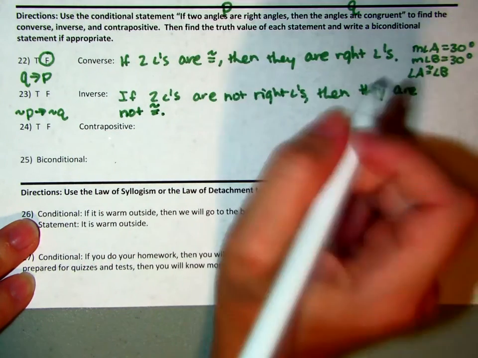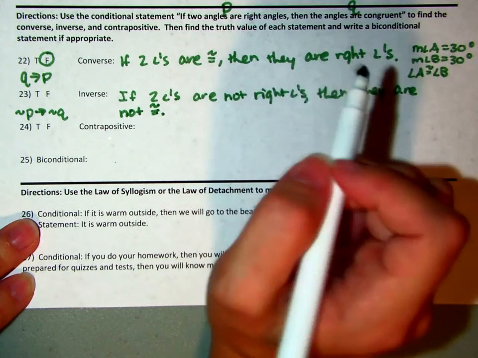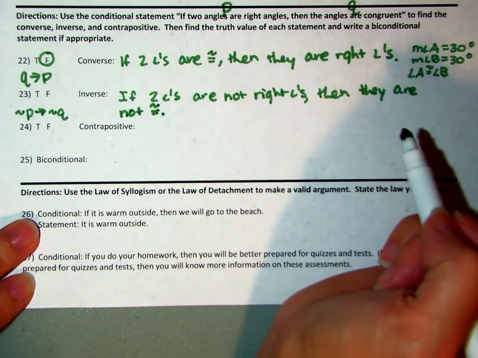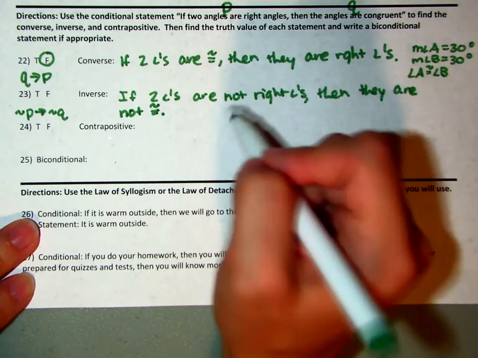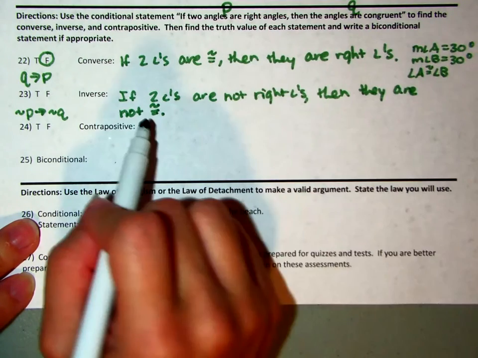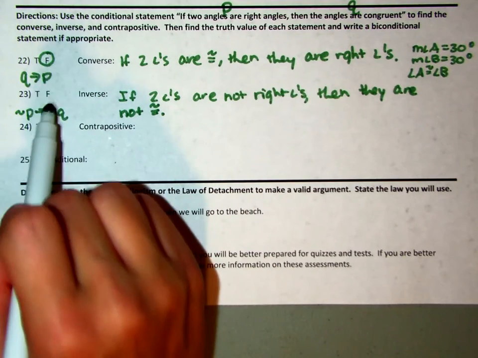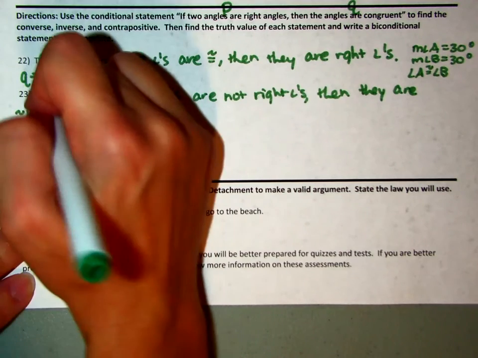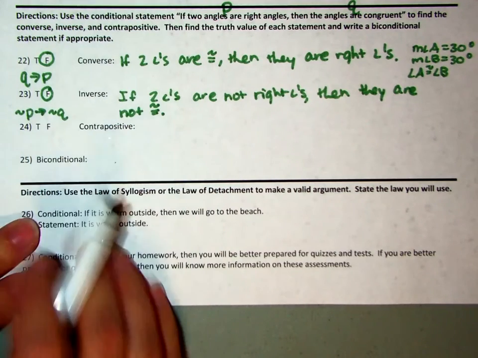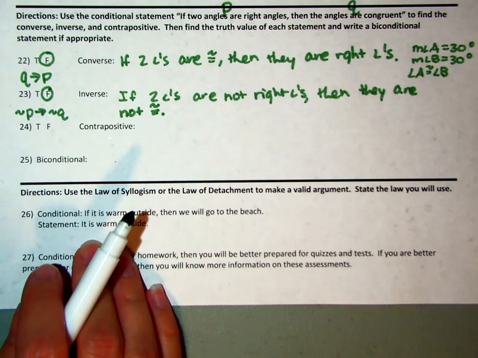What this statement is saying is that the only angles out there at all that are going to be congruent are going to be these right angles, which is not true here. So remember that the converse and the inverse should match in truth value. So if the converse is false, we do know that that inverse is false as well.